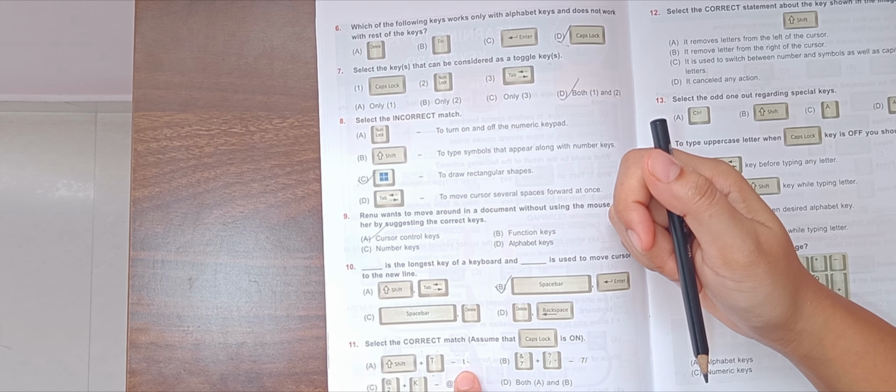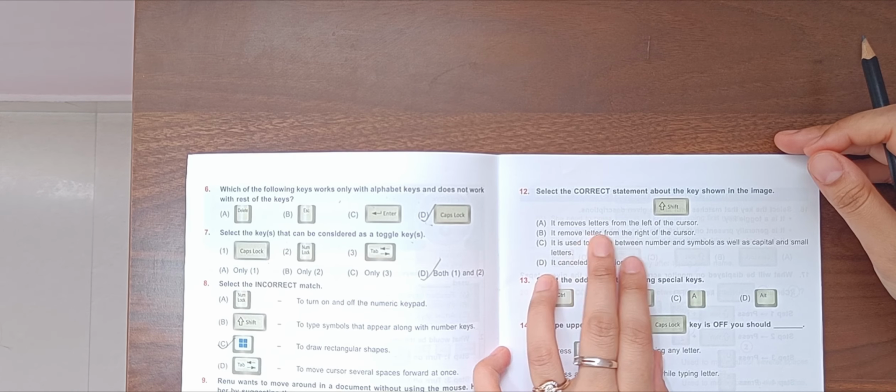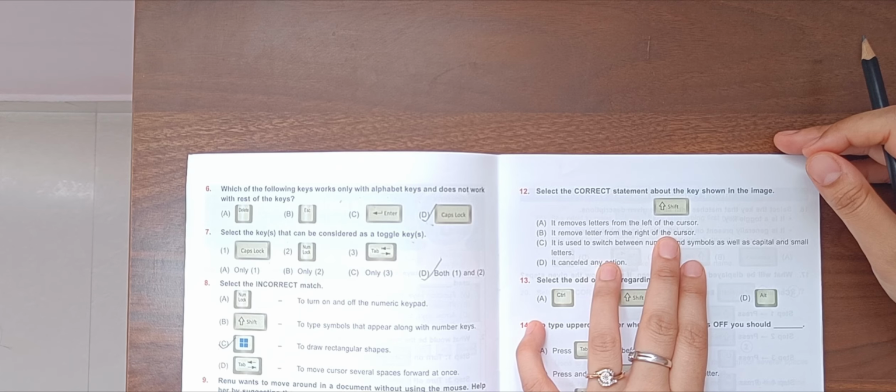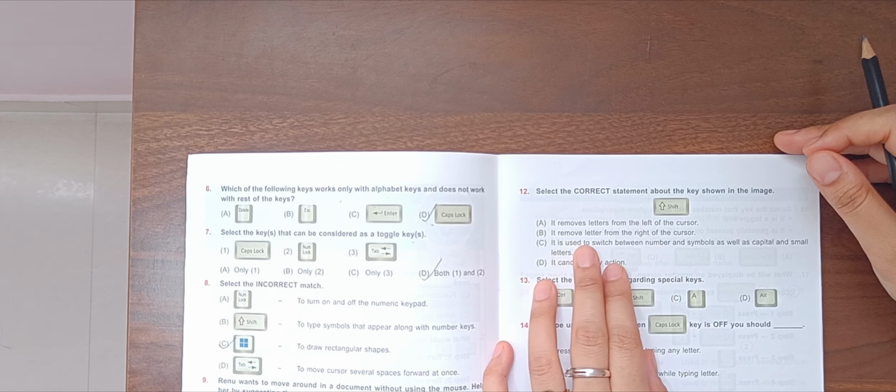Select the correct statement about the key shown in the image. It removes letters from the left of the cursor. It removes letters from the right of the cursor. This is used for backspace. Right, the delete button is used for it. It is used to switch between numbers and symbols as well as capital and small letters, yes. It cancels any action, no. We use the escape key for it.